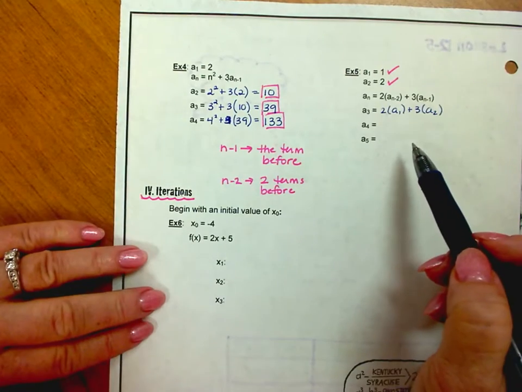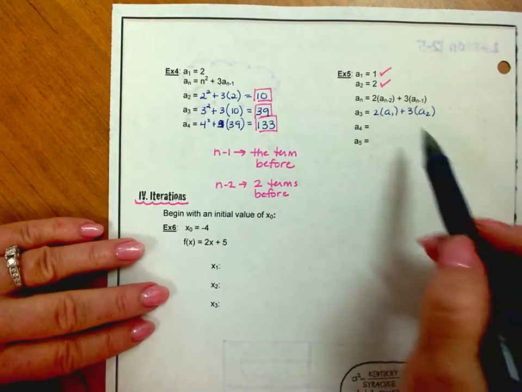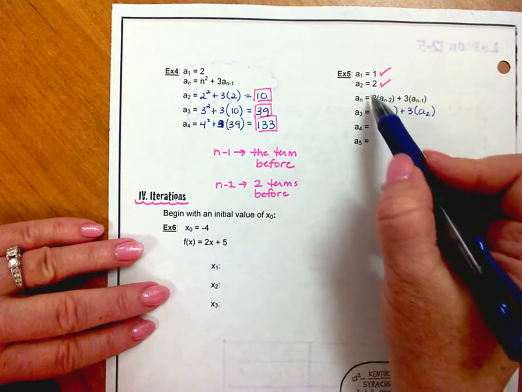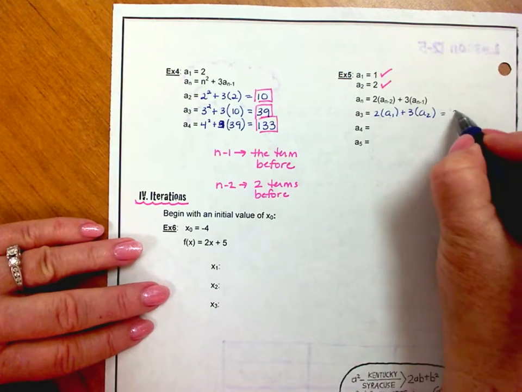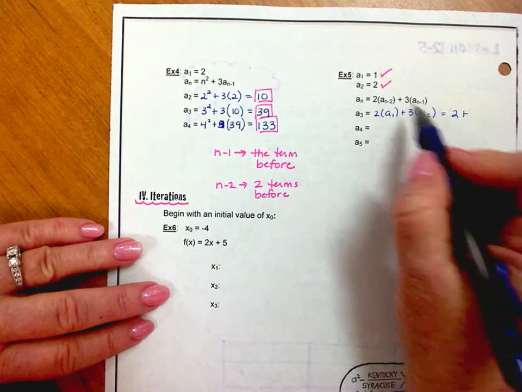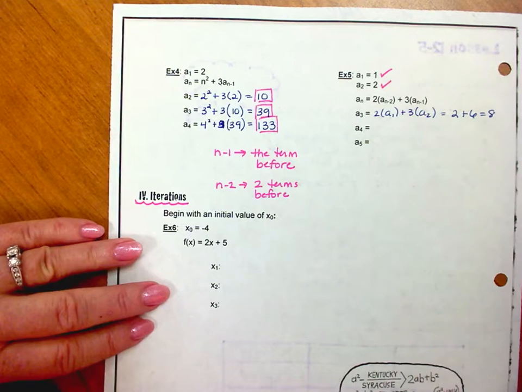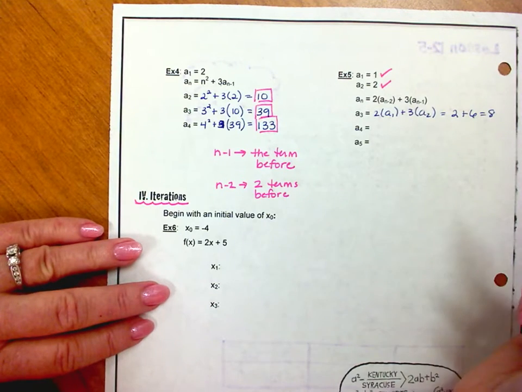Okay, and sometimes I write it out this way just so that I can get a feel for what this rule is. So a sub 1 and a sub 2. So 2 times a sub 1 is going to be 2, plus 3 times a sub 2 is going to be 6. So I'm left with 8. Okay, so let's try this again.